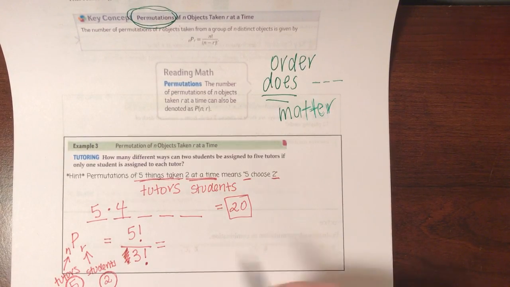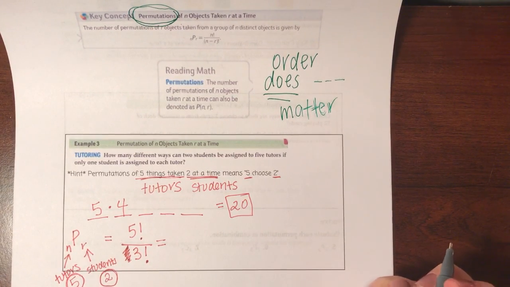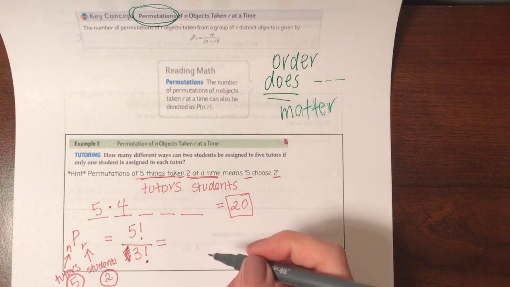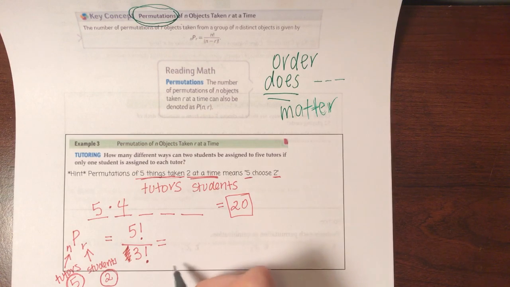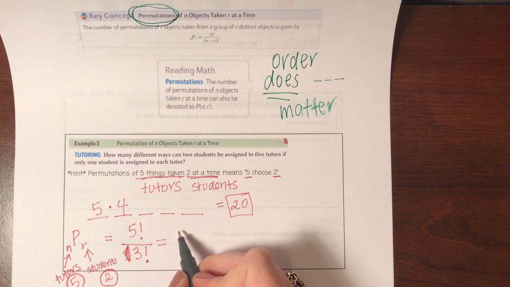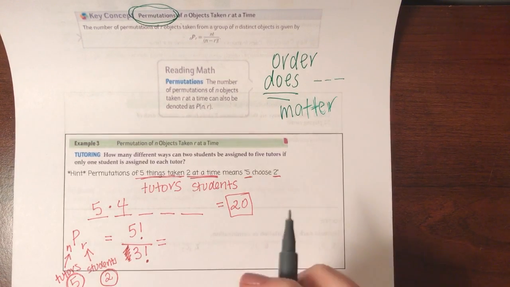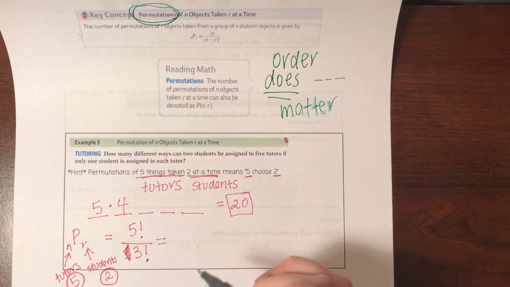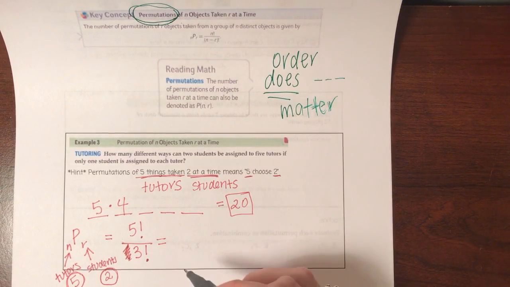So that equals, and you can type that in on your calculator, or, well, let's try that first. So on your calculator, you're going to type the button that says 5, and then go to math, then probability, then your little factorial exclamation point, and divide that by 3 factorial, and you should get 20.